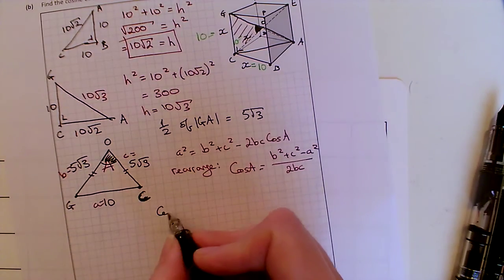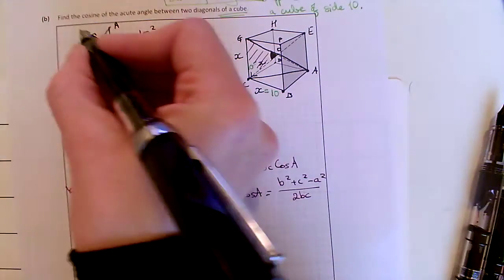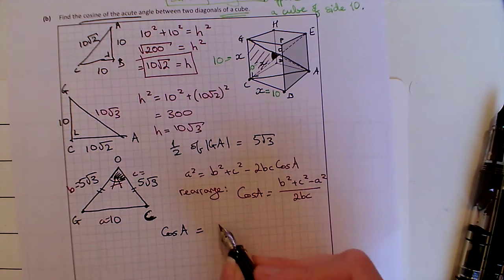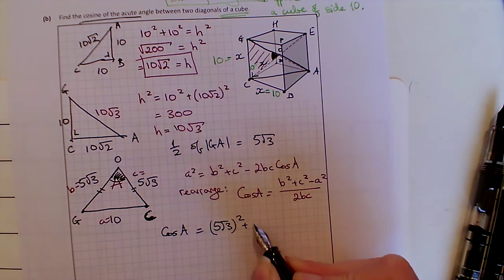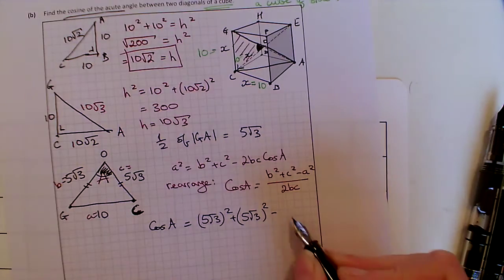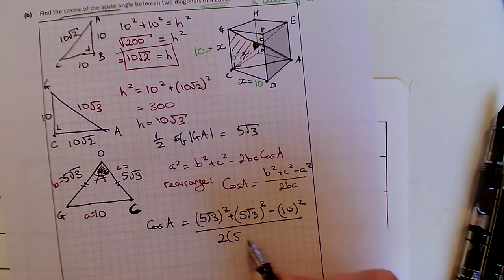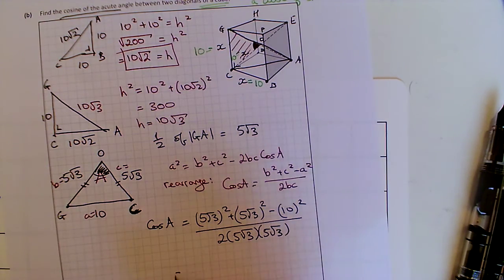So cosine of the angle, which is what we were asked for, we're asked to just find cosine of it, is going to be b squared, 5 root 3 squared, plus c squared, 5 root 3 squared, minus a squared, minus 10 squared, all over 2 by 5 root 3 by 5 root 3.